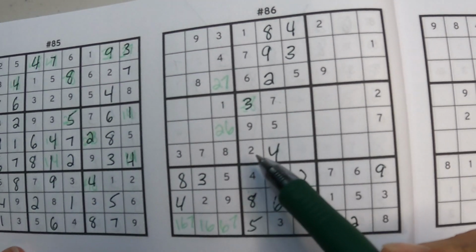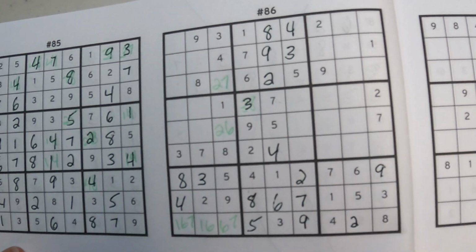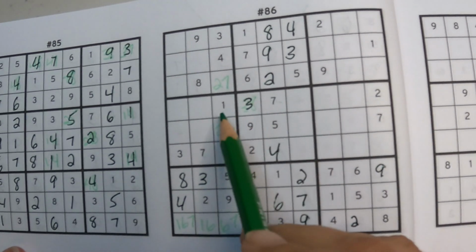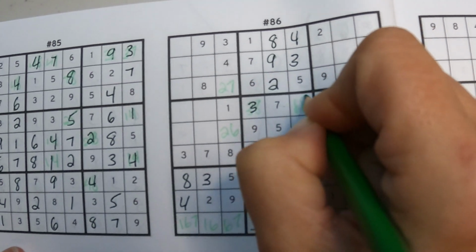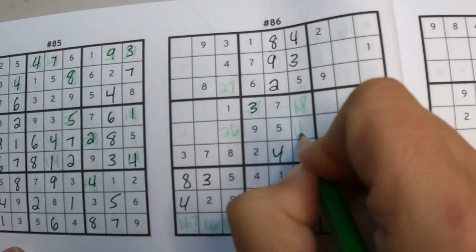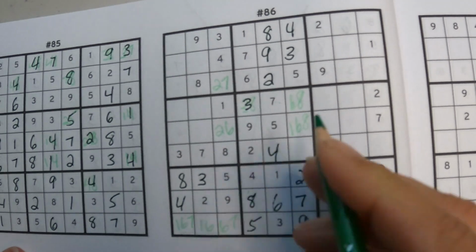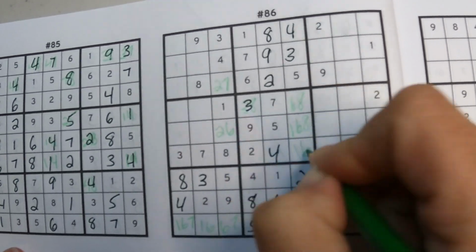For this box, looks like we're missing 1, 6, and 8. We've got a 1 here, so 6, 8. No help here, 1, 6, 8. And an 8 here, so 1, 6.